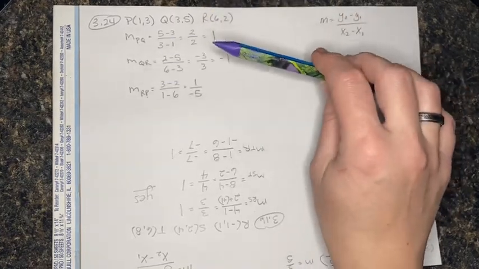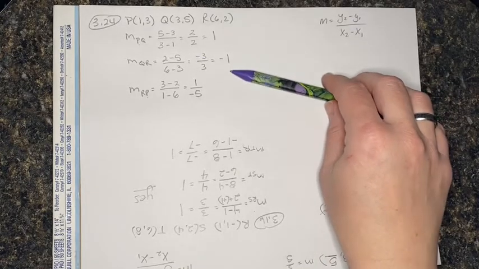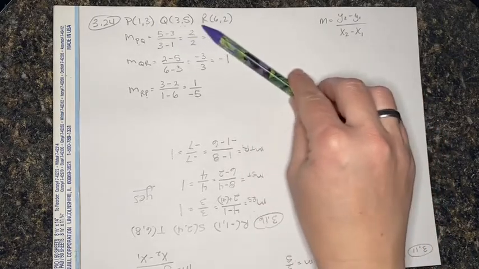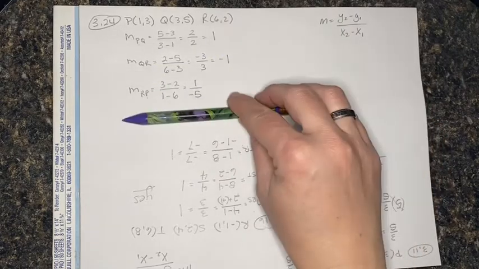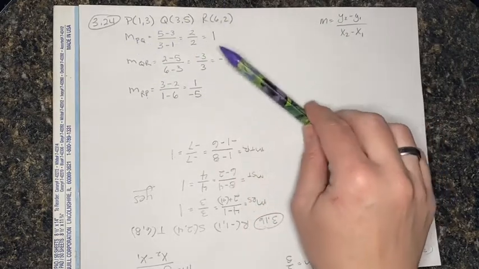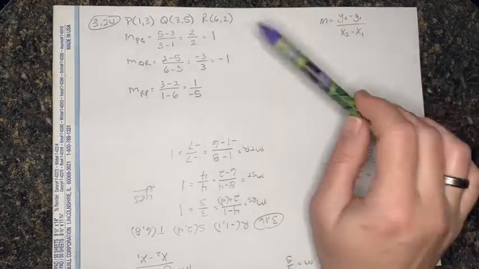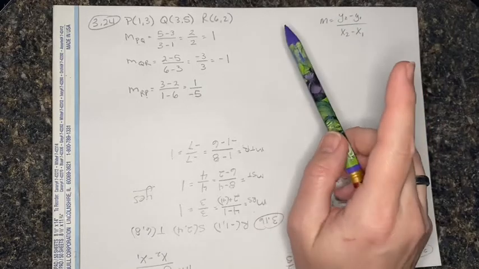So you need to find the midpoints like we did in the last video. In the last section, you're going to have to find the midpoint between each of these, and then use that point with the opposite vertex to find the slope of the median. Take it one step at a time.